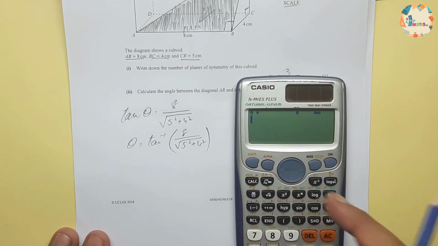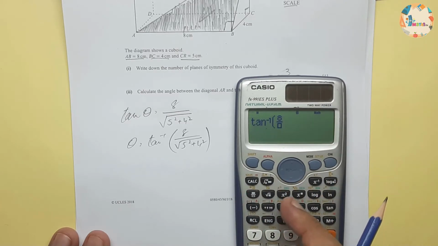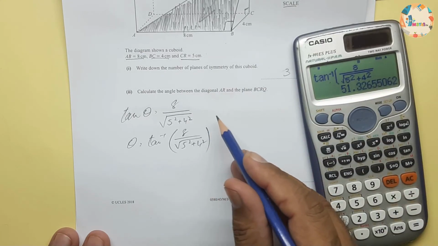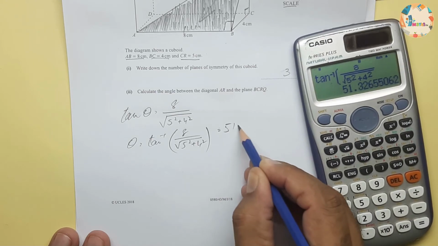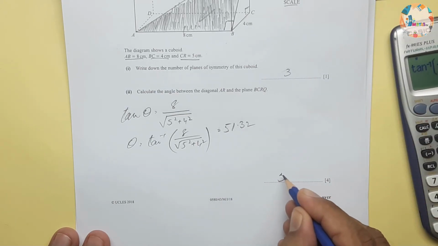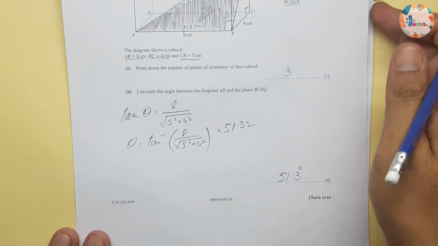This inverse tan of 8 over root of 5 squared plus 4 squared will be equal to 51.32, or we can write 51.3 degrees.